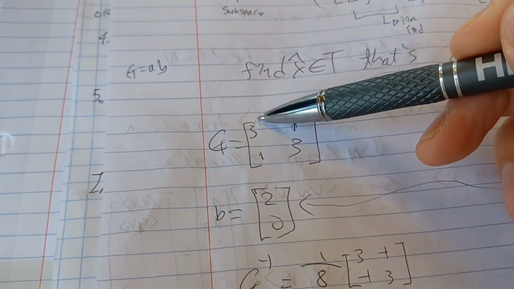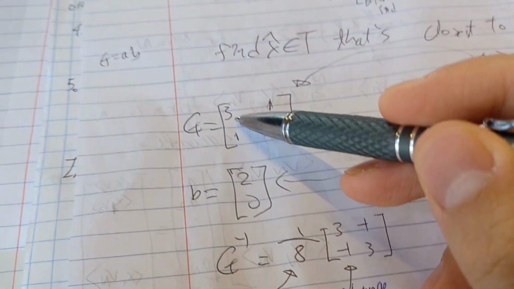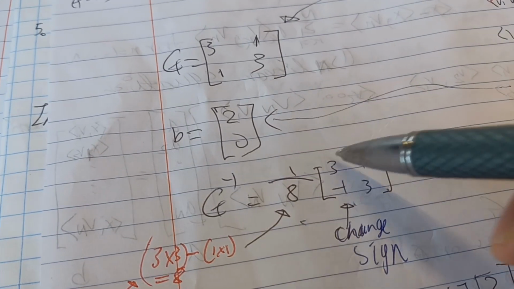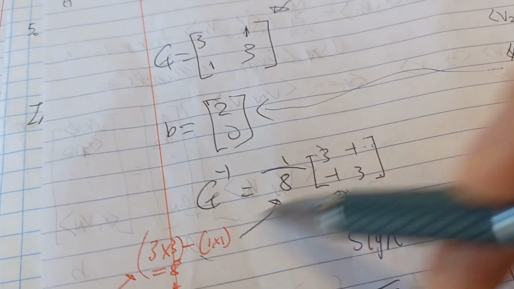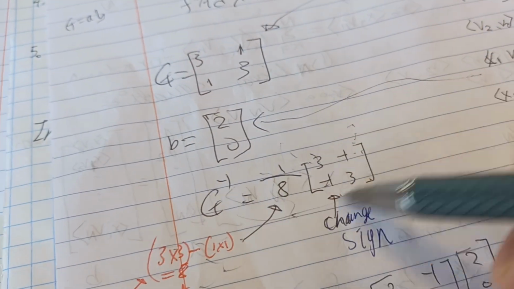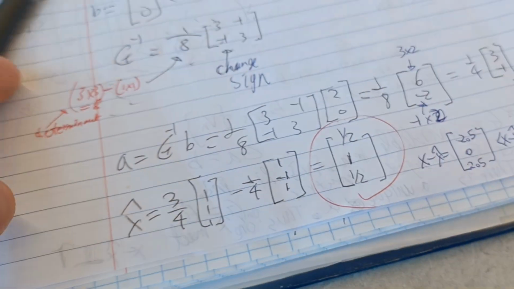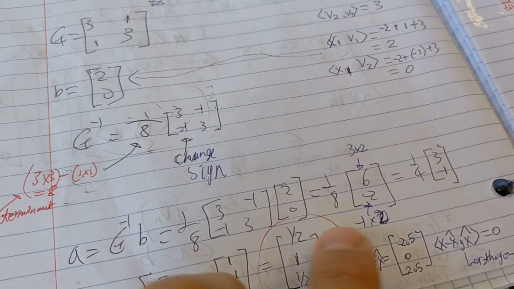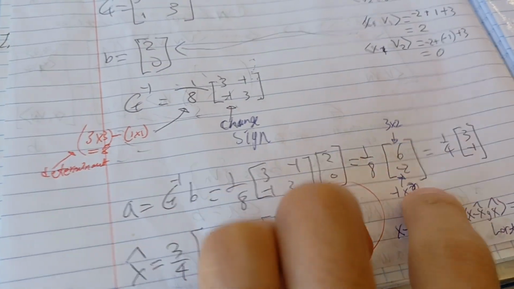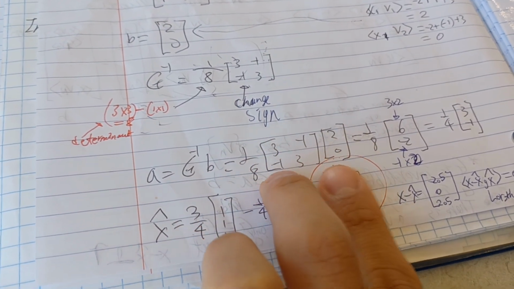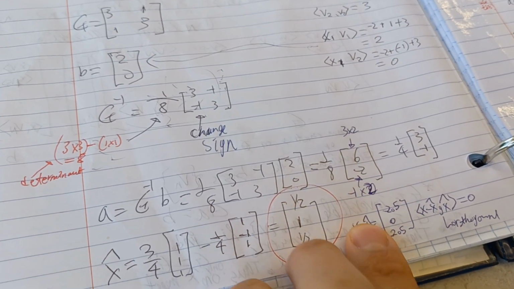For example, if you had G equal 3, 1, 1, 3, then I would flip the 3s, flip the sign of the others to negative 1, negative 1, and the determinant is 3 times 3, which is 9, minus negative 1 times negative 1, which is 1, so 9 minus 1 is 8. So 1 over 8 times this would be G negative 1. Then G negative 1 times B, which is 2, 0, as specified up here. G is 2 by 2 and B is 2 by 1, so we'll get a 2 by 1 matrix as a result.